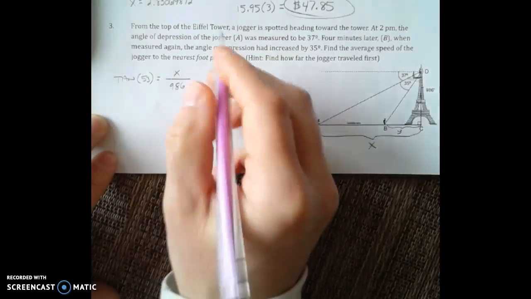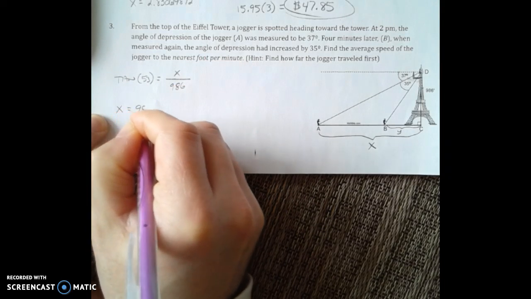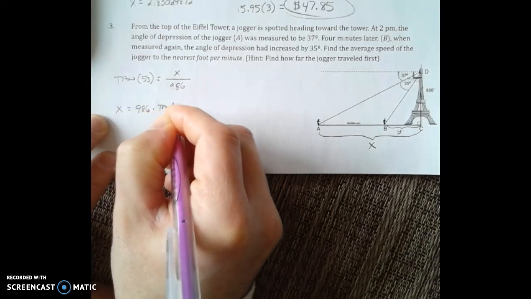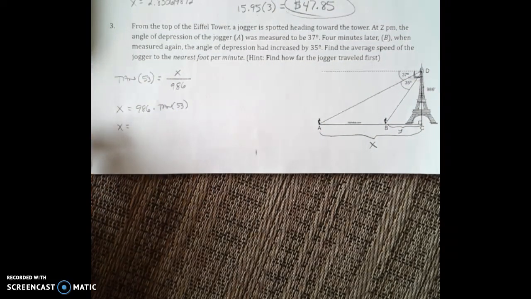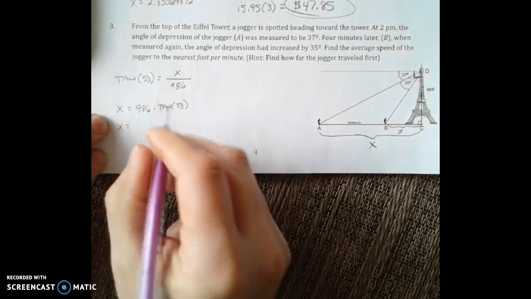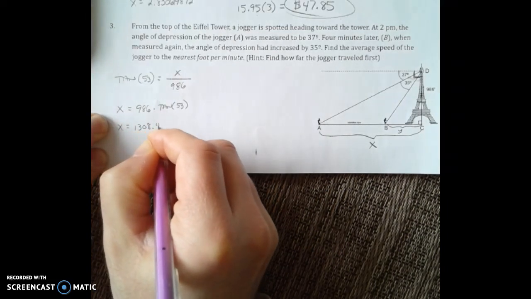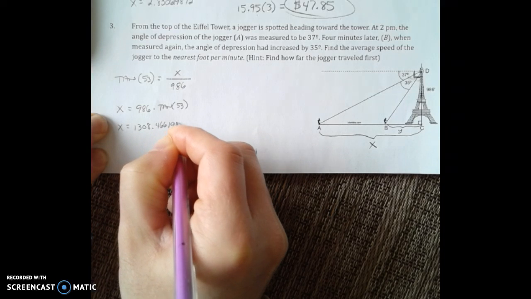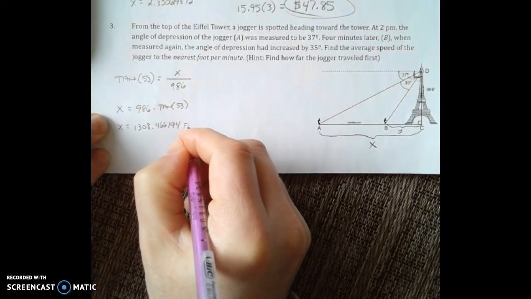So I'm going to multiply both sides by 986. So to get X, it's going to be 986 times the tangent of 53. And I'll go ahead and punch that into my calculator. And when I do that, I get 1,308.466194. Okay, so that again is the number of feet from A to the tower.